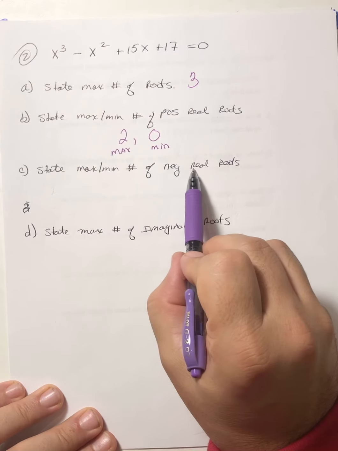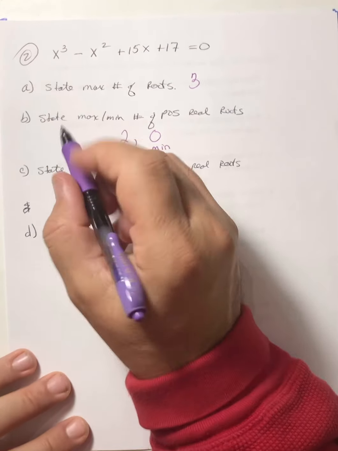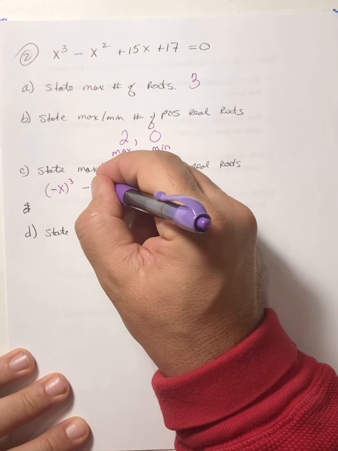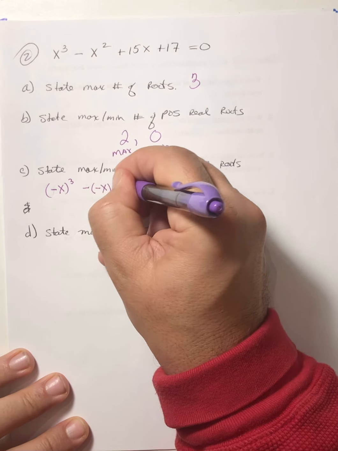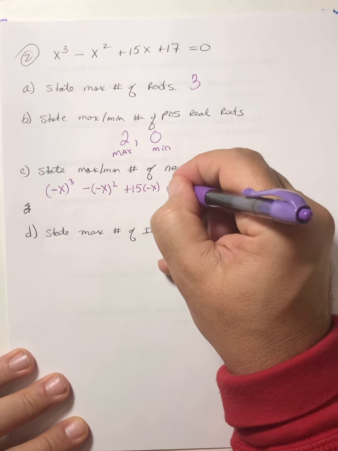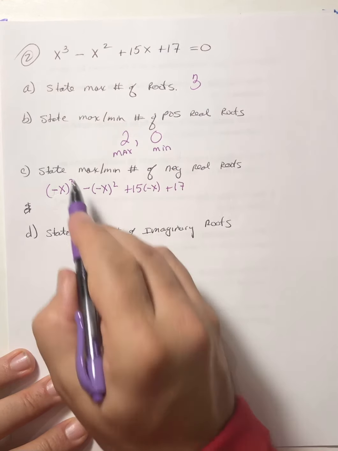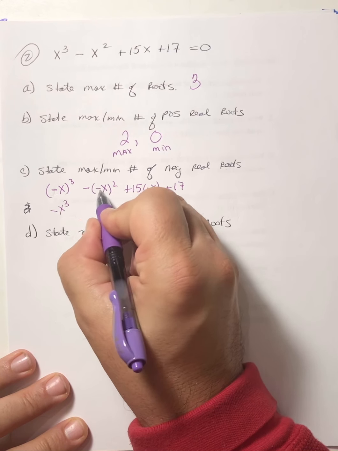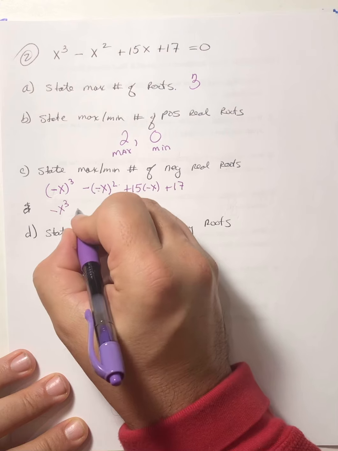State the max number of negatives. Okay, then we have to do our swapping out. So negative x cubed minus a negative x squared plus 15 times a negative x plus 17. Clean this up. That's negative. This stays negative because negative x squared is positive.